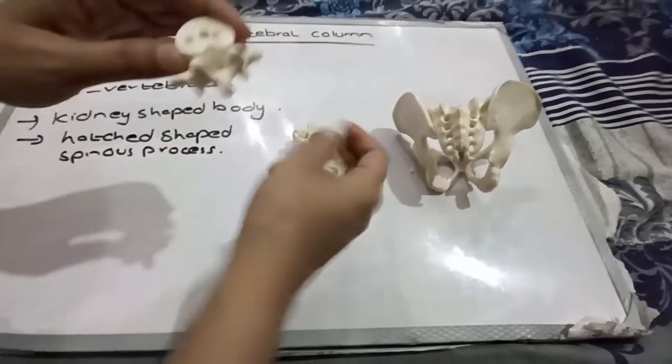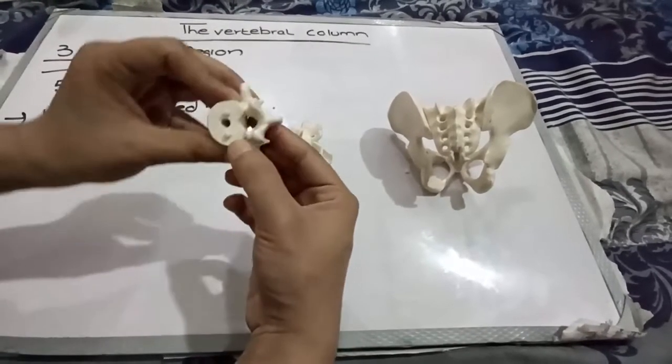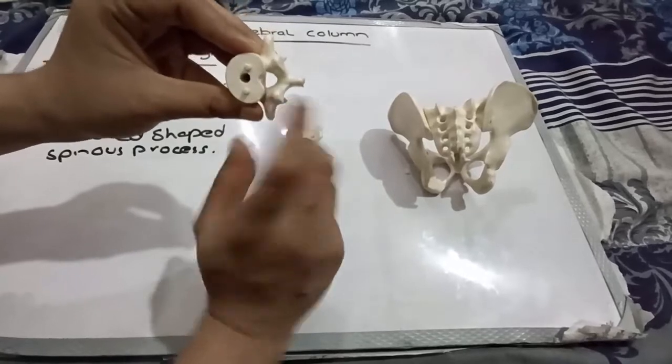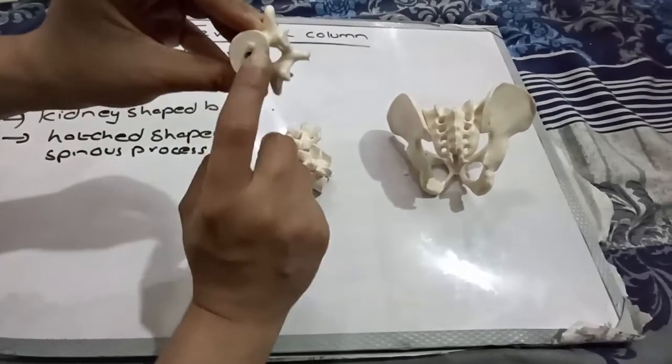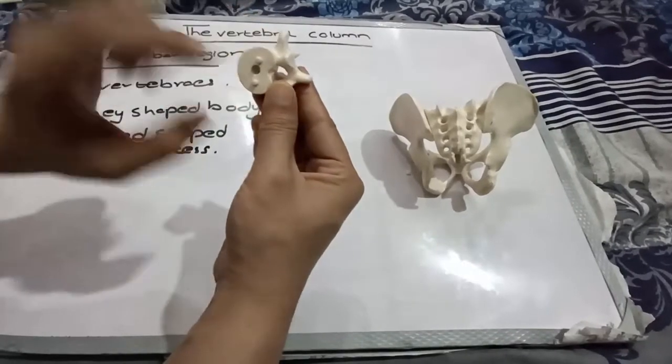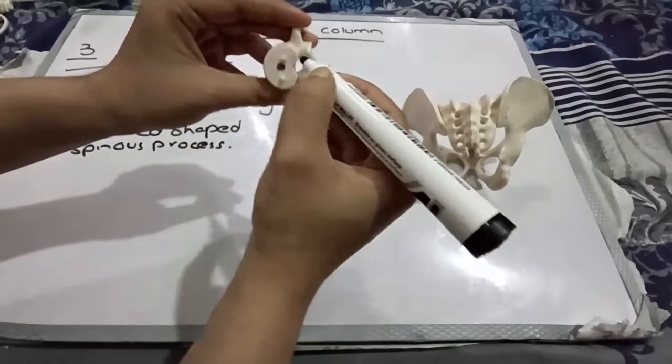I'll pick up one and explain it to you. See, you can see it is a kidney shape. Here you can clearly observe it has a kidney shape. It is bean-shaped, kidney-shaped. So the interior body is kidney-shaped.